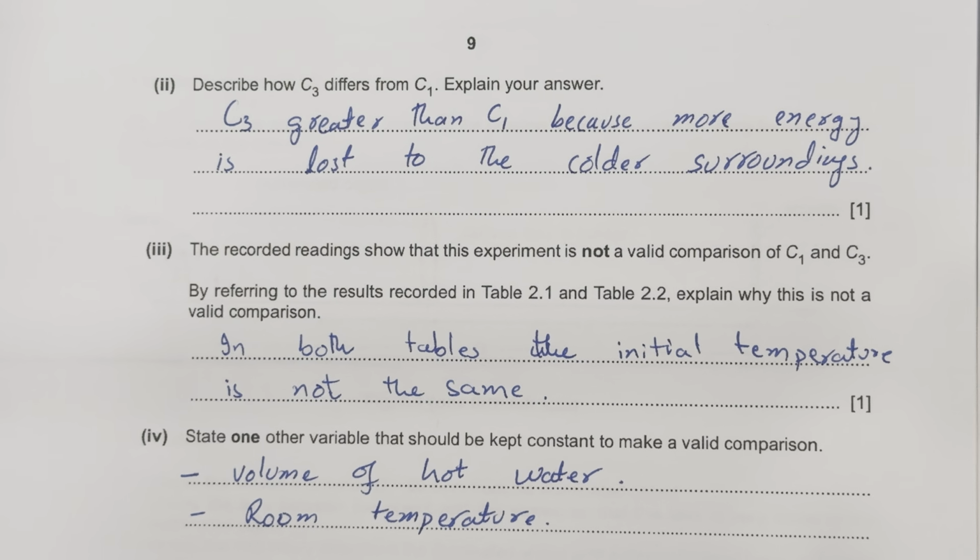Explain your answer. Yes, C3 is greater than C1 because more energy is lost to the colder surrounding compared to C1. So that's why the sudden change of energy happens more quickly, and that's why C3 has the greater value. Next part. The recorded readings show that the experiment is not a valid comparison of C1 and C3. By referring to the results recorded in Table 2.1 and Table 2.2, explain why this is not a valid comparison.